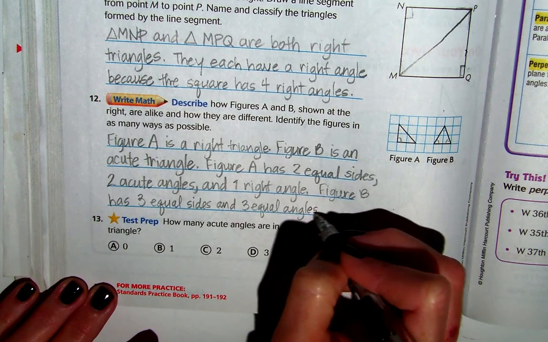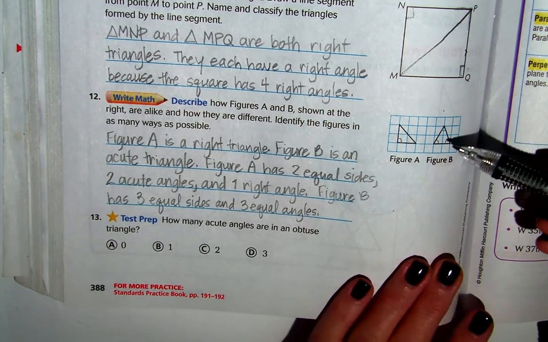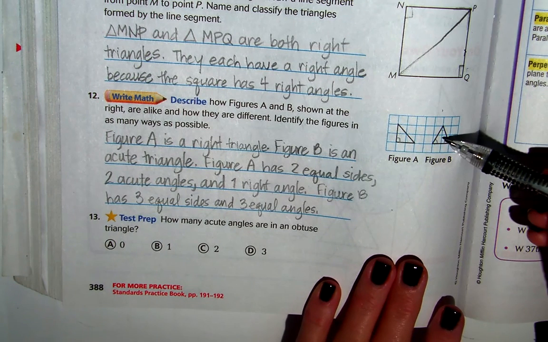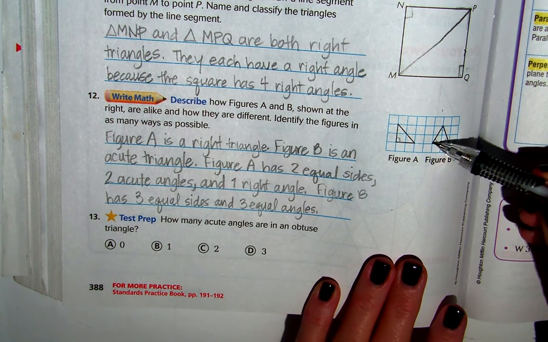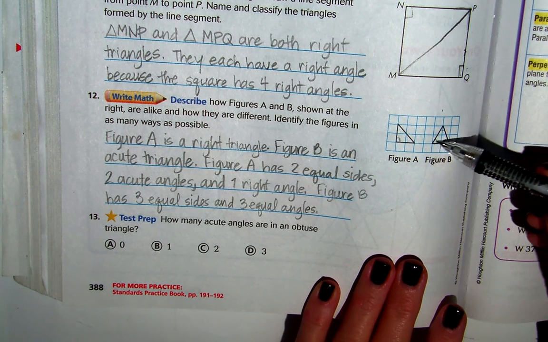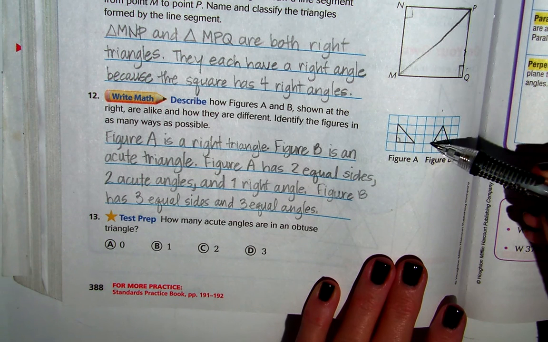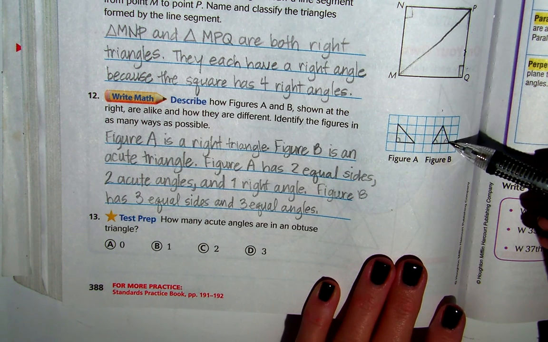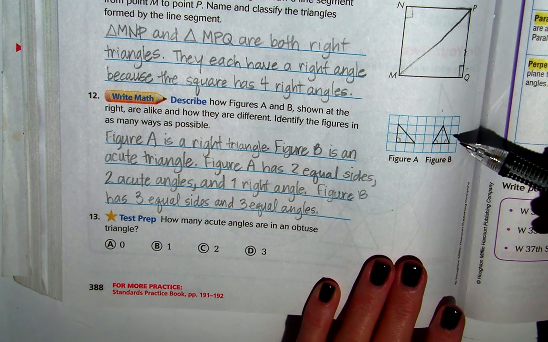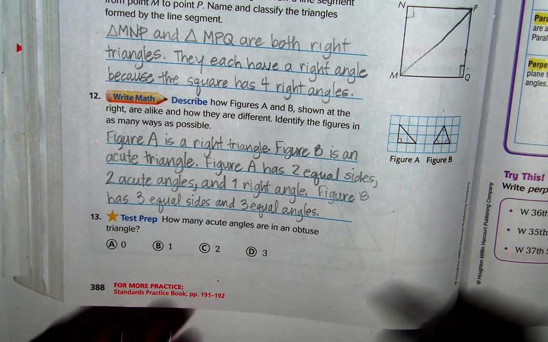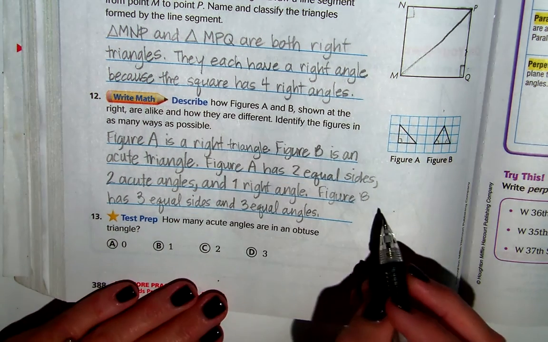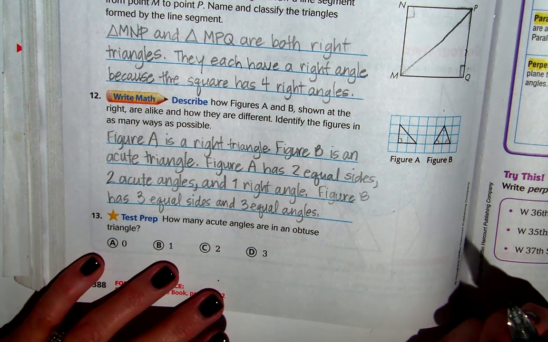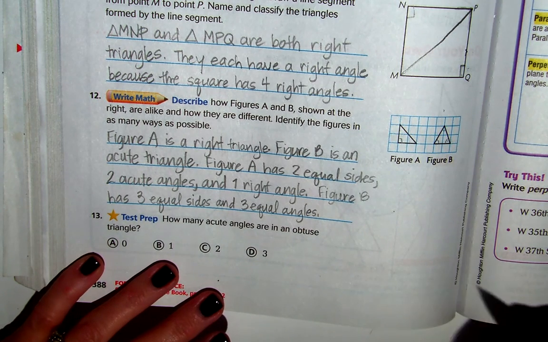And we can tell this because it's drawn on graph paper. We can see that this takes up 2 blocks on our grid. This is connecting 2 boxes and this as well. So these are all exactly the same size on the sides. They would be equal. And then we could also say both figures are triangles.